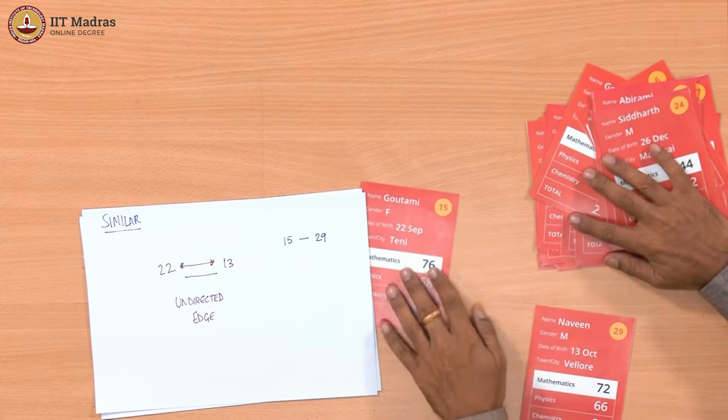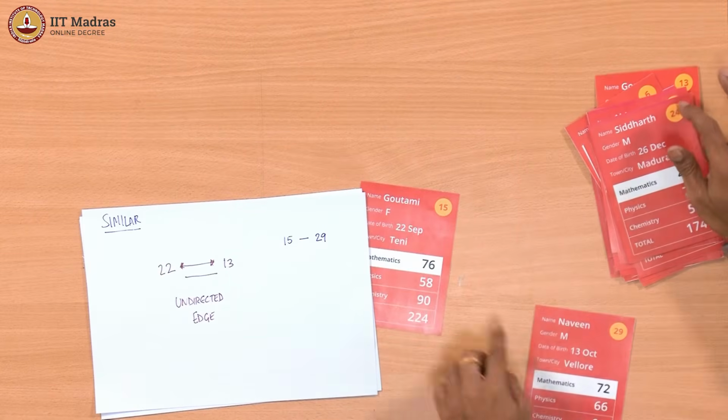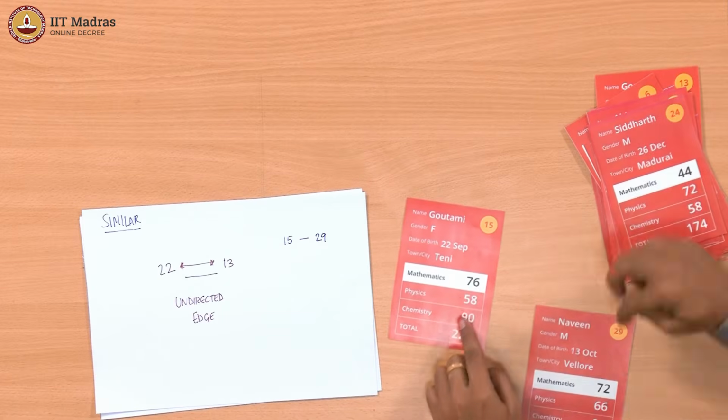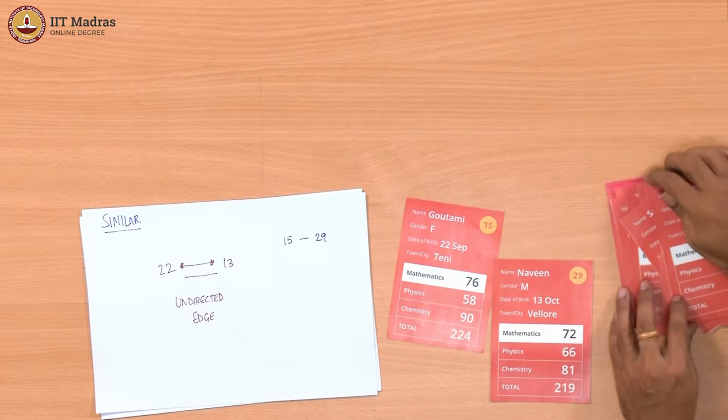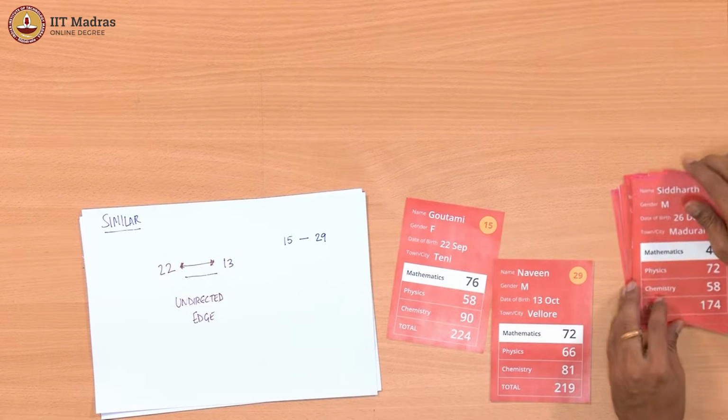Just like that? Yeah, for the heck of it. Of course, Naveen is similar to Gautami, so that we already know. We already checked this, same thing. Now we have to check whether Naveen is similar to somebody else. Shall we go through that?